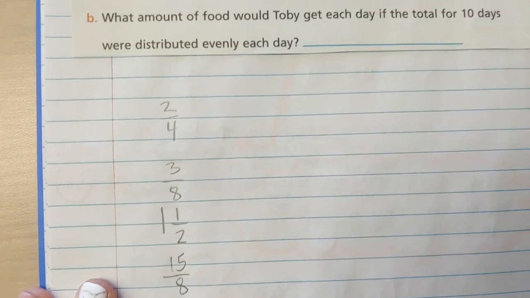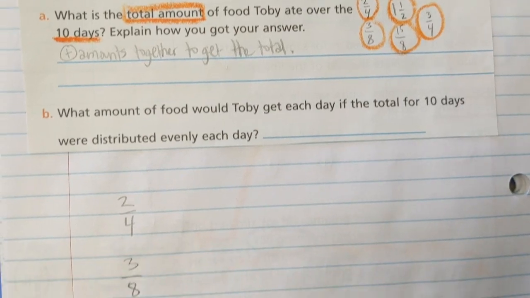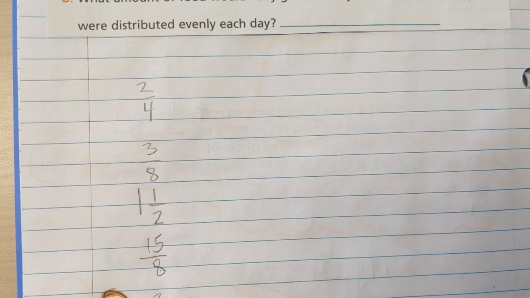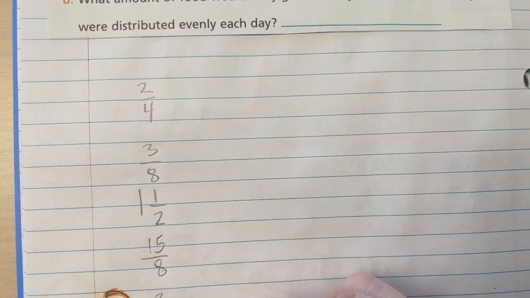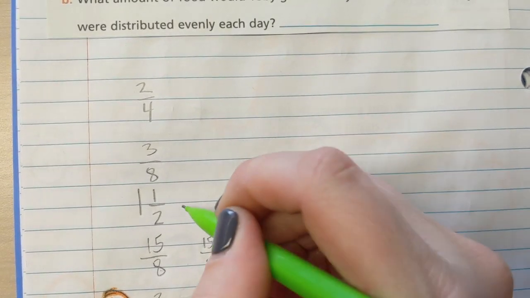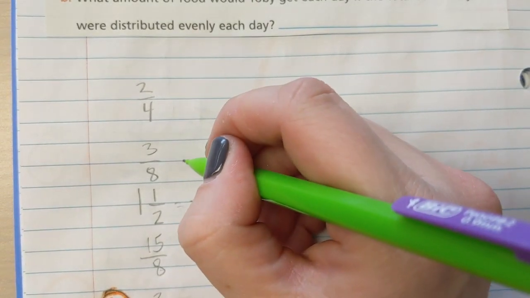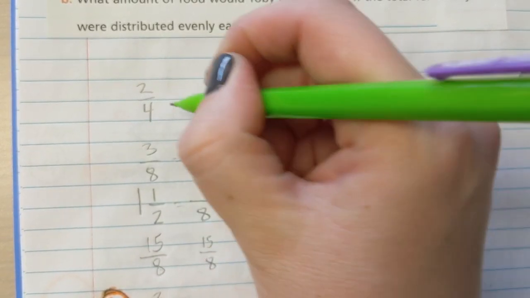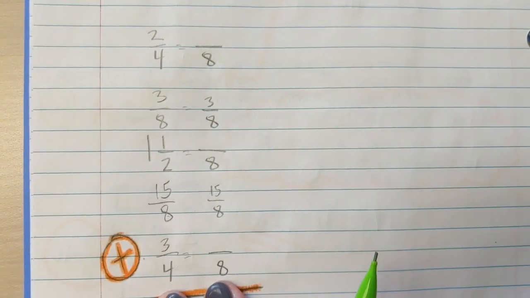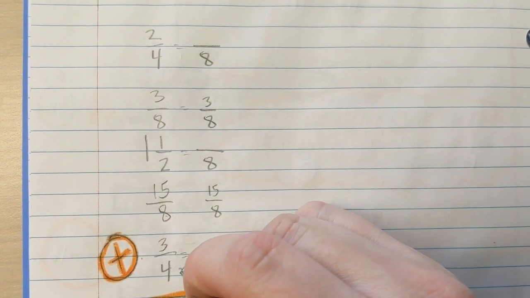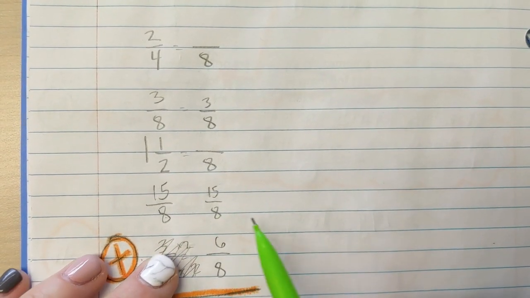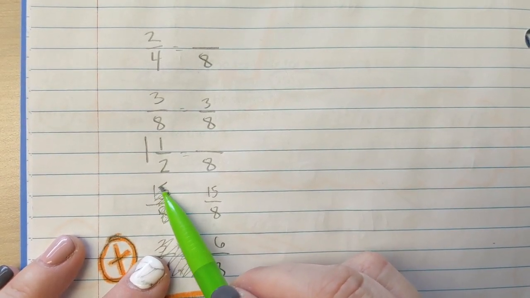If you just look for, I need the same denominator on all of these fractions. So 4ths, 8ths, halves, 8ths, 4ths. Let's change all to be 8ths. So I leave this one alone. Let's just rewrite it. This one would have to change. This one I leave alone. This one would have to change. So I only have to change 1, 2, 3 of them. Start on the bottom. How did I get from 4 to 8? I times by 2. And 3 times 2 is 6. Wiki wiki. I kept 15/8, so I'm done with that one.